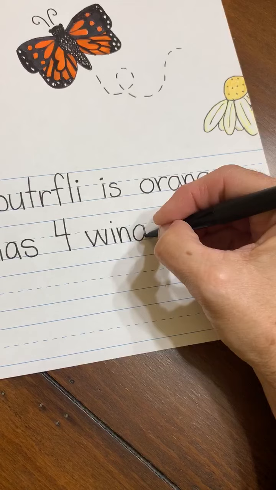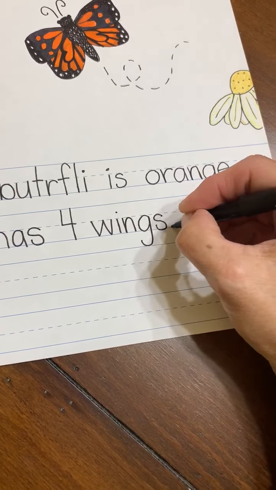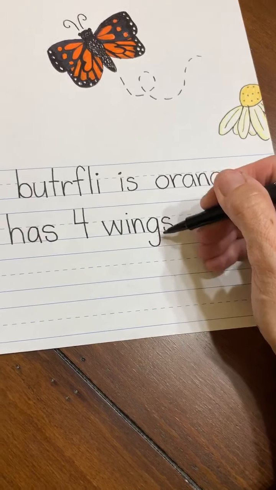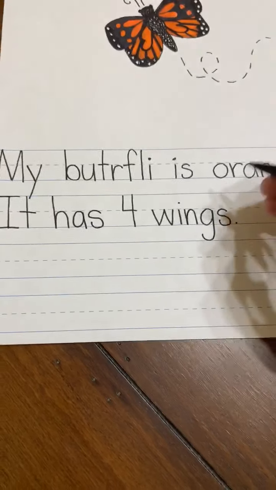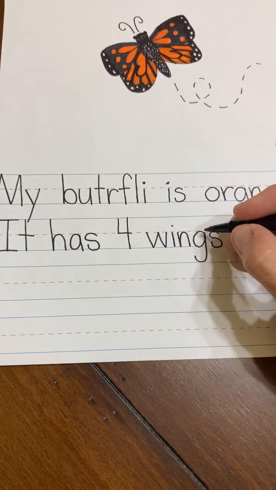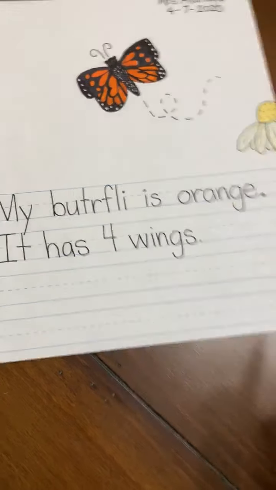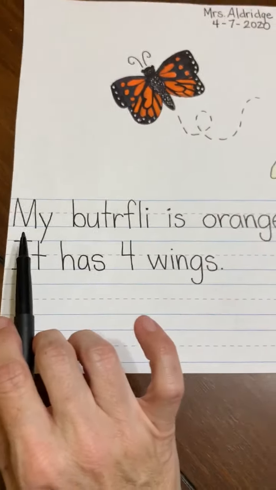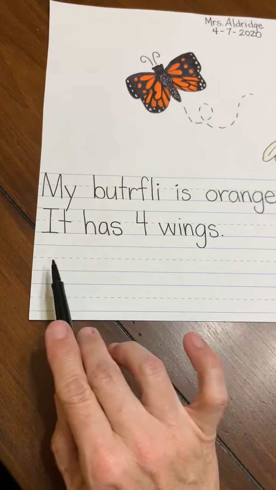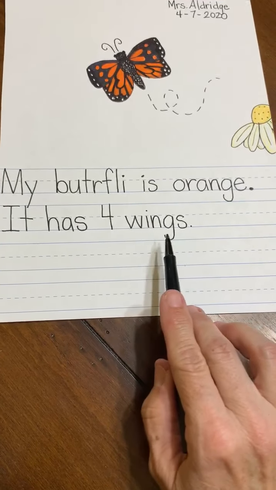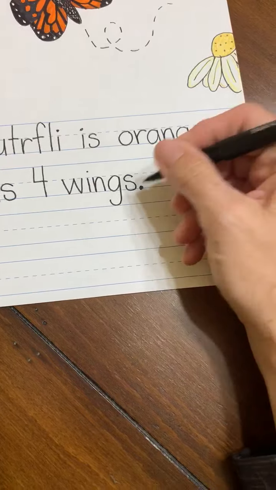Wings. And when we're writing, we're trying to make sure they're writing slowly, neatly, and within the line confinement. So if it's a lowercase letter, it's in between the dotted line and the bottom line. And some of our letters are those low letters that hang below the line. So just make sure they're writing nicely. So now we're going to go back and read. My butterfly is orange. It has 4 wings. And we had our period for our punctuation.